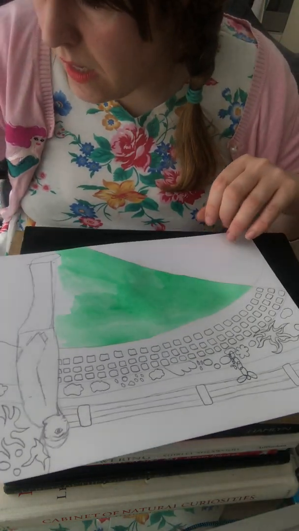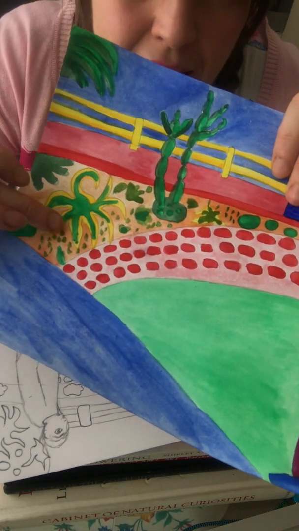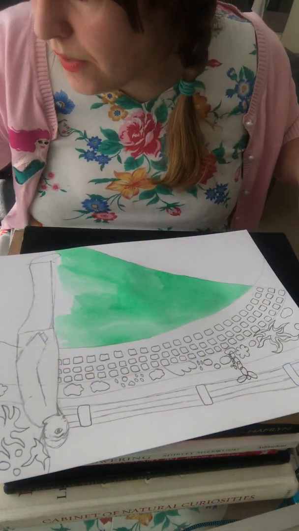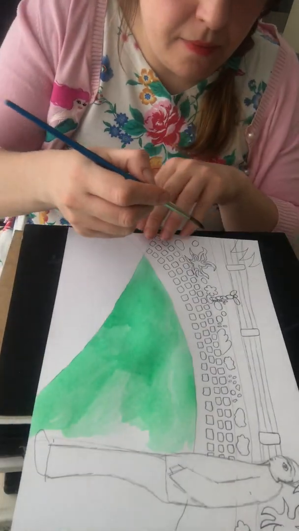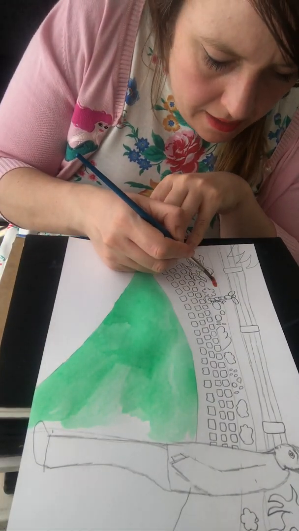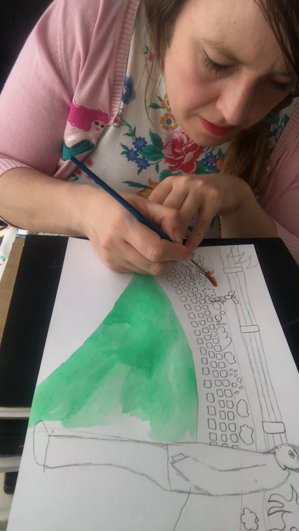Okay, and then for example, for this area here, I want to go around the plants, so I'm going to get a nice brown colour. My flower bed, darker than my original actually, that's okay. So just go up to the edges.